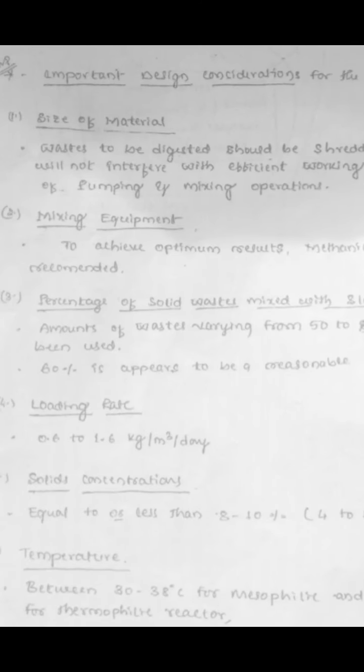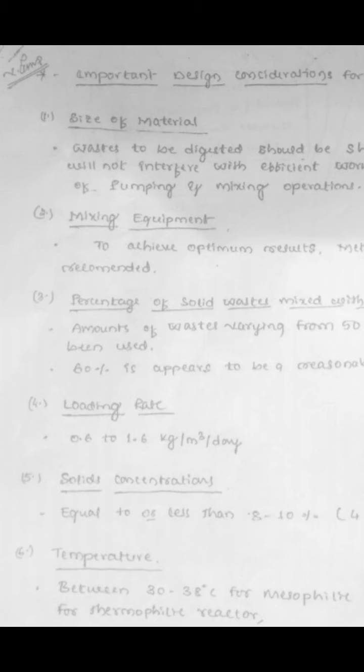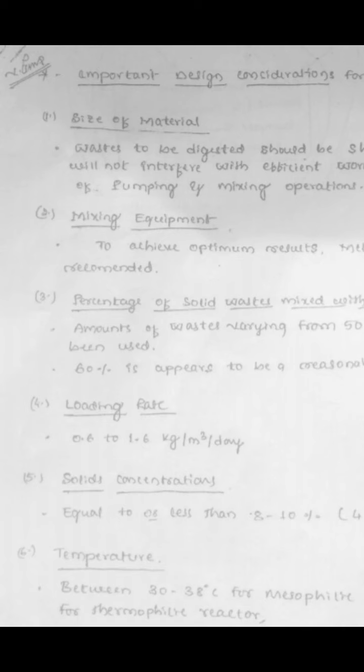Size of the materials: whatever solid waste is to be digested should be shredded to a smaller size that will not interfere with the efficient working of the pumping and mixing operation. So it should not cause problems or interfere in any such way. So that is the size of the materials.